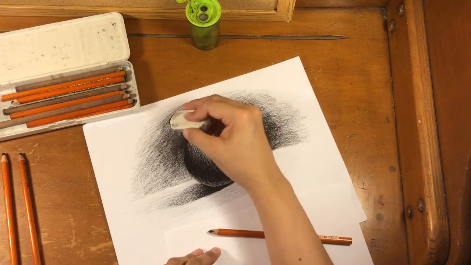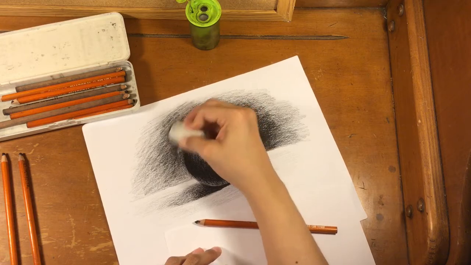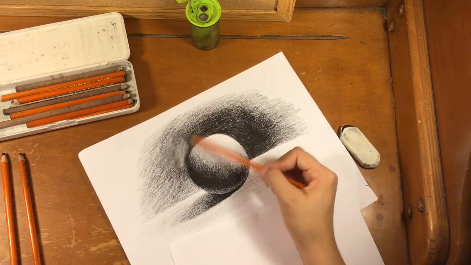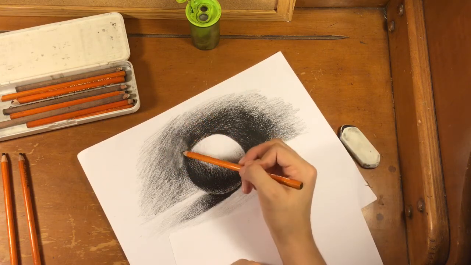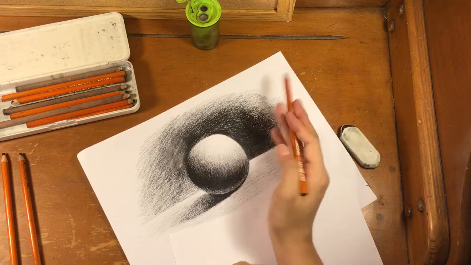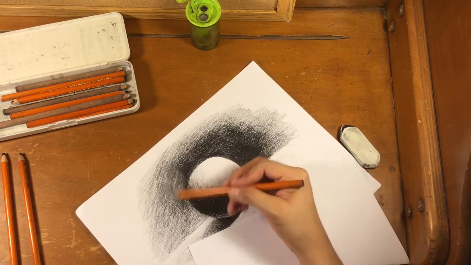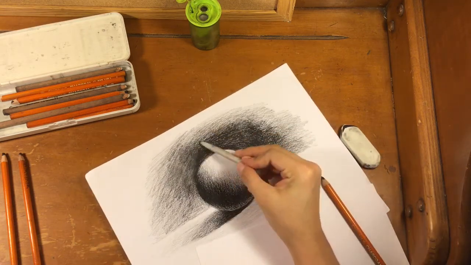This is where I tried erasing a bit of the background because I felt it was too dark. And as you can see, I only achieved smudging the charcoal around. When I went over it, it didn't look the same way. So be very careful when using charcoal. Once you've gone too dark, it's very hard to erase and make the shadows look seamless.